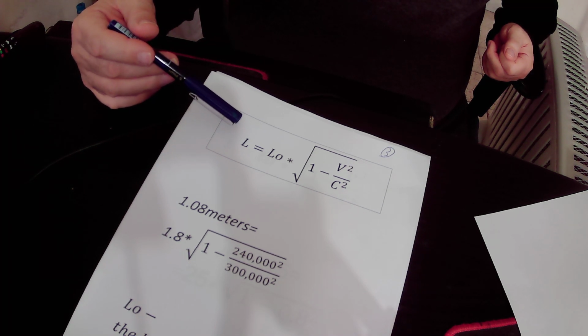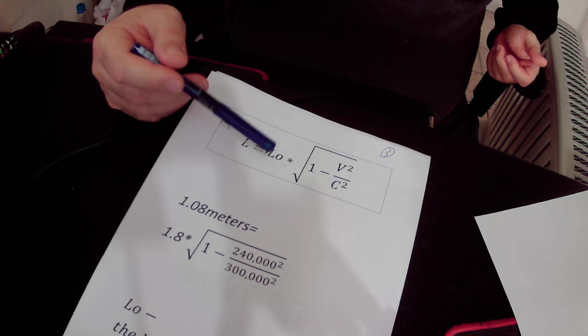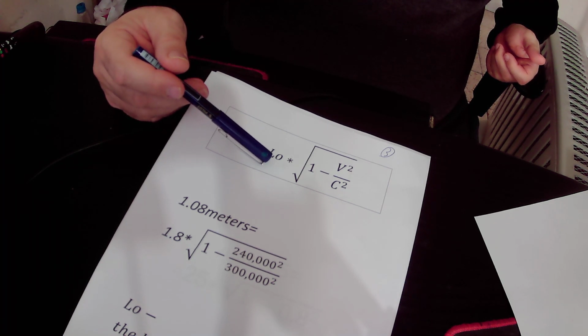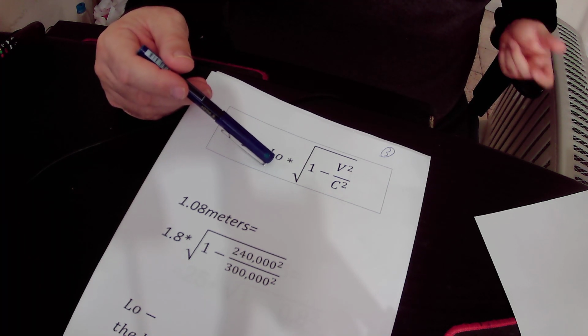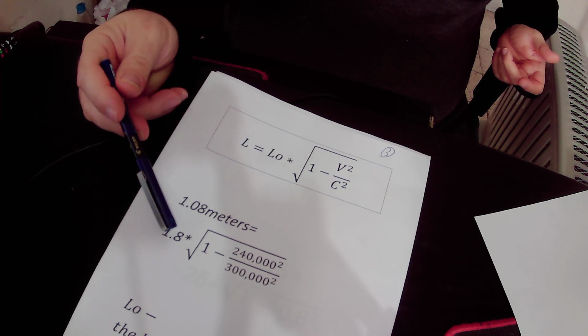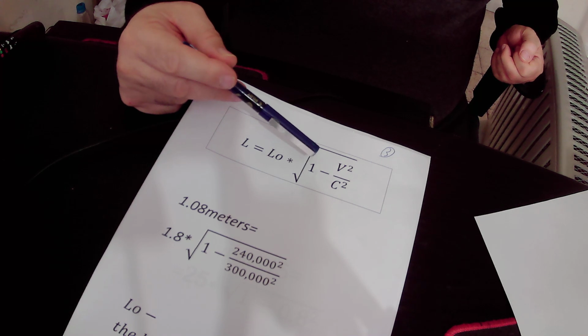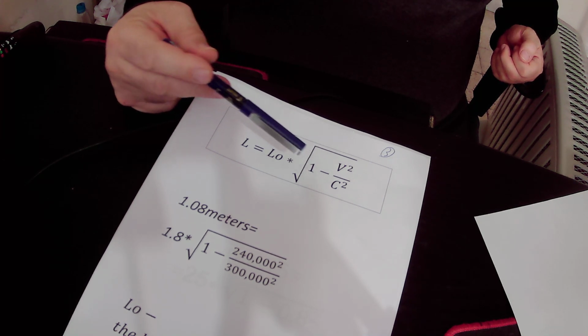L is the height of the object when it is moving in space or in the spaceship, and L naught is the height of the object or the twin brother on Earth, in our example 1.8 meters, and we multiply it by the root of 1 minus v squared divided by c squared.